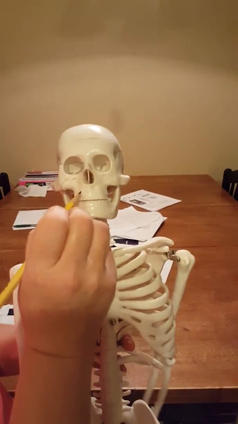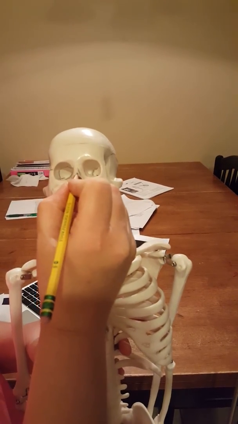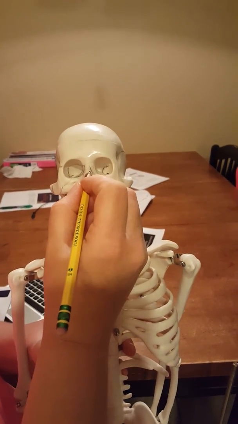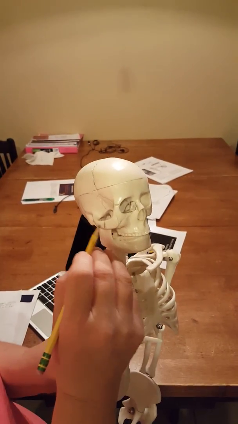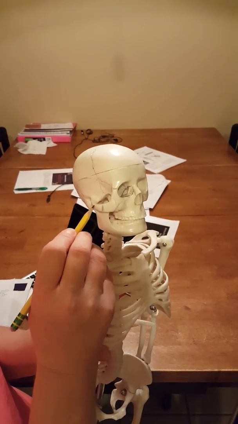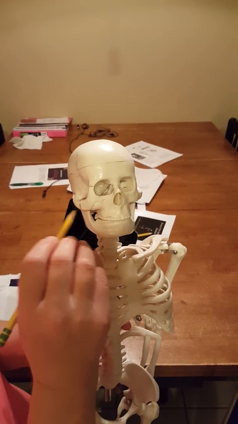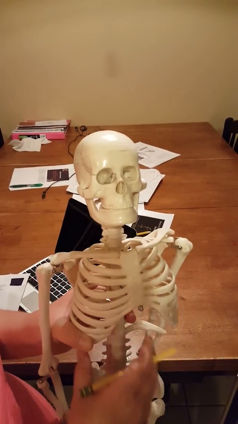Now we're going to look at the facial bones. We have the maxilla here, the nasal bones here. The zygomatic process or zygomatic arch, which is here, which is actually part of the temporal bone and part of the maxilla fused together, and that forms the zygomatic arch.